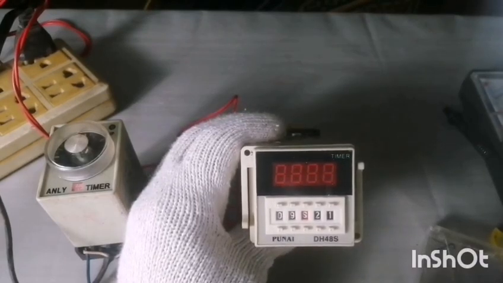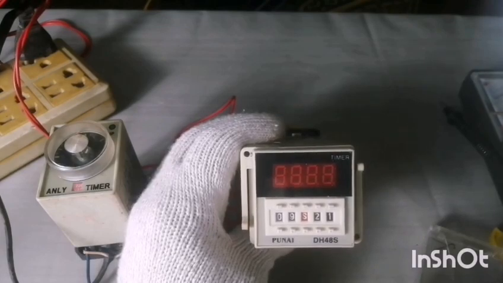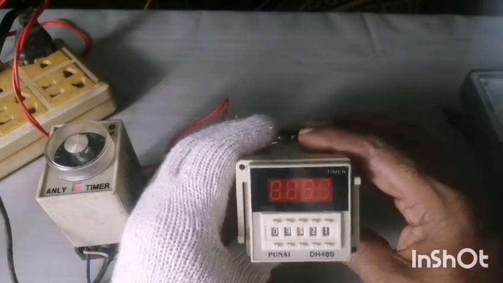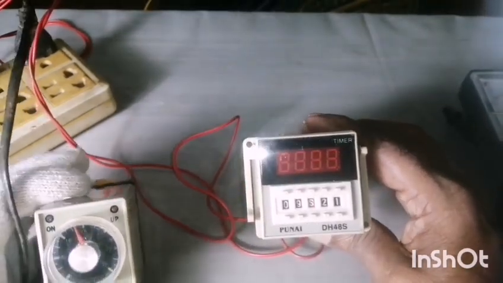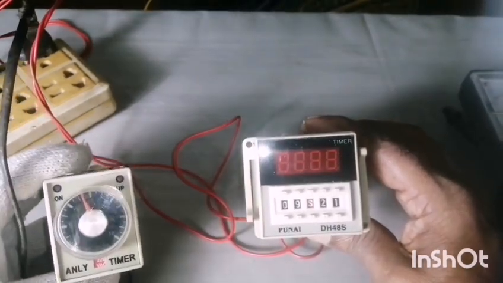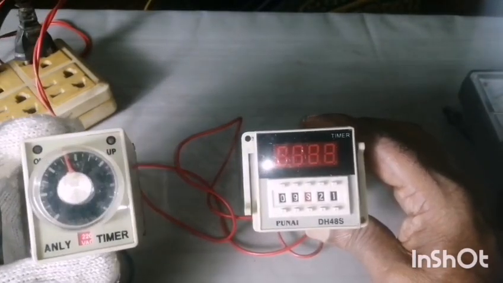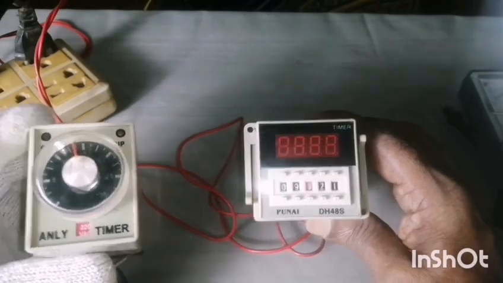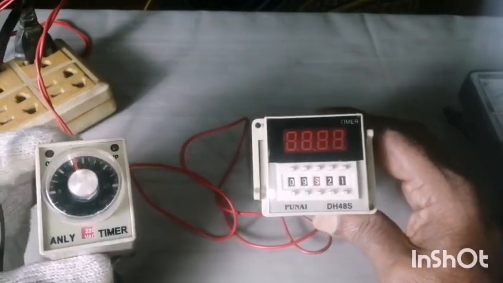Okay. It was superior to the first one because in the Hanley timer the setting is to be done by hand, and there are no more settings. You can run the Hanley timer only up to 30 seconds.